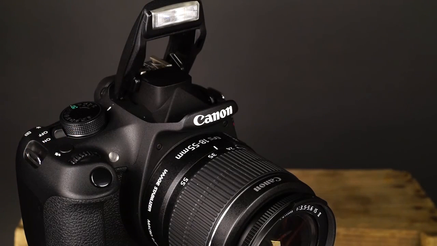In the basic zone modes, the built-in flash will pop up and fire automatically in low light or backlight conditions. In flash off mode, landscape mode, sports mode, and HDR backlight mode, the flash will not fire. If you're using the flash and you find that the image is too bright or too dark, you can use flash exposure compensation to make adjustments.